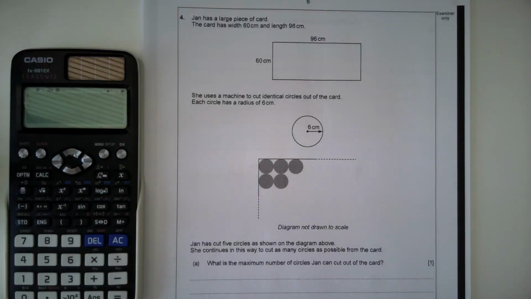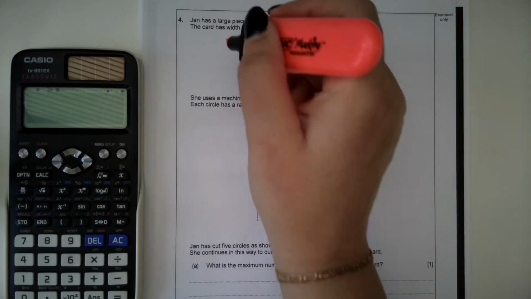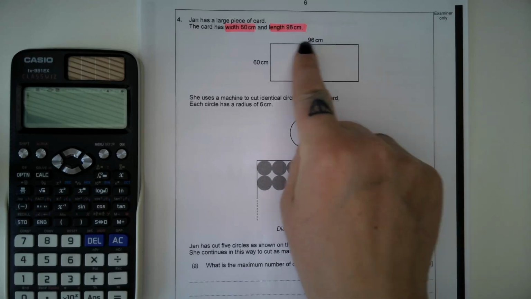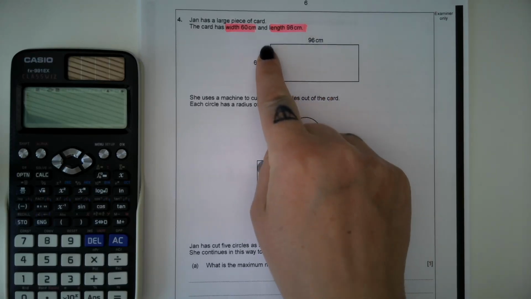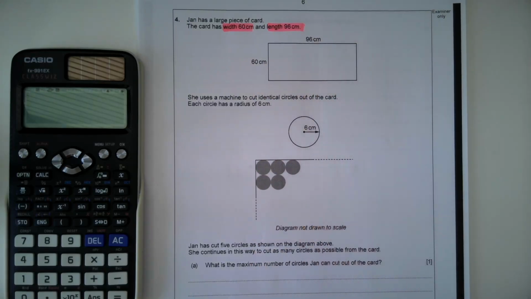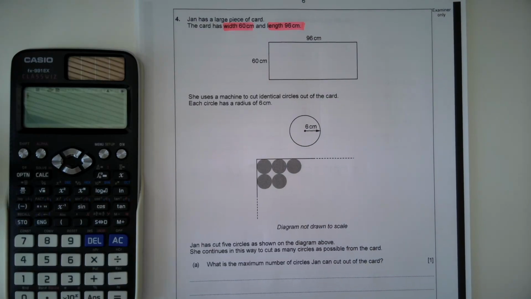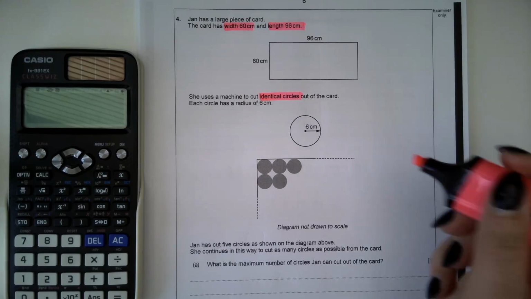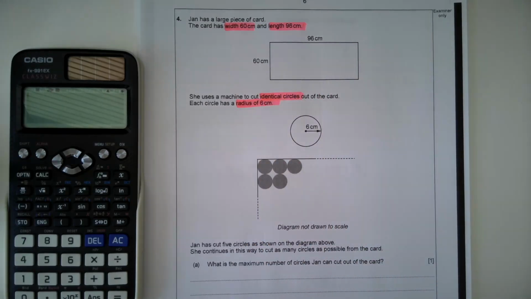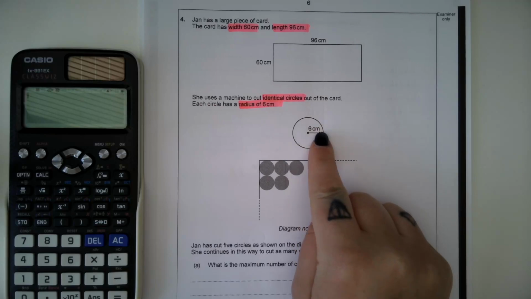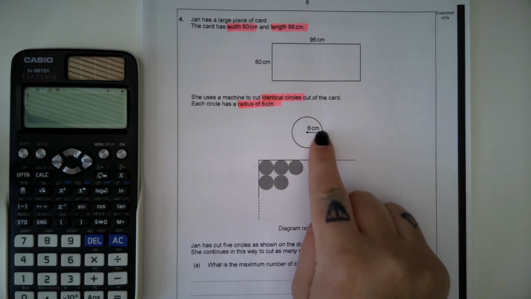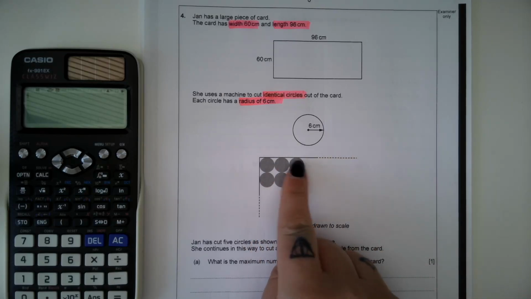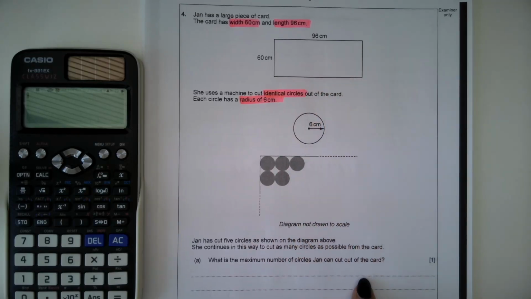Question 4. Jan has a large piece of card. The card has width 60 centimetres and length 96 centimetres. So we have a diagram of the card here. Width 60 centimetres, length 96 centimetres. She uses a machine to cut identical circles out of the card. Each circle has a radius of 6 centimetres. So now we have a diagram of a circle with a radius of 6 centimetres, and then a demonstration here of how those circles get cut out of this piece of card.